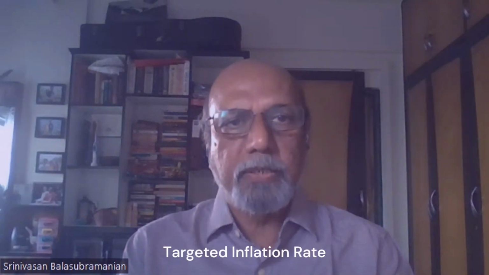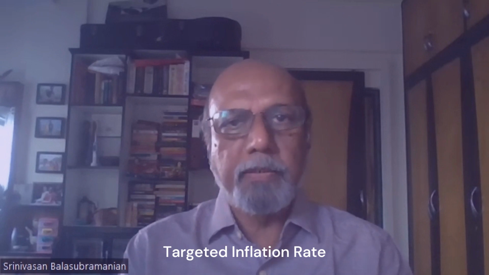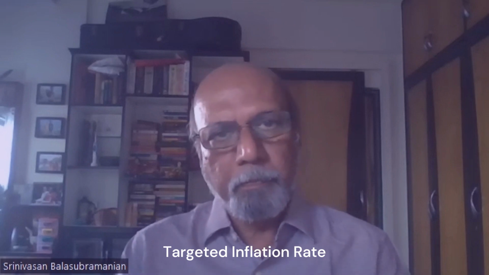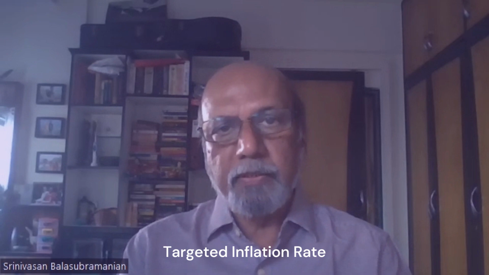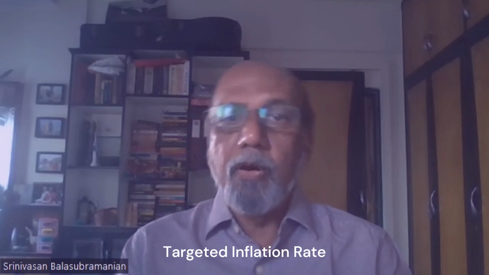So the biggest challenge for any government and monetary policy authorities is how to strike a balance between growth and inflation. Now, most major economies aim for low and stable inflation. Some countries have publicly announced inflation targets. For example, US, Europe, Japan, and many other countries have targeted inflation of 2%, whereas India's RBI has targeted 4% with a plus or a minus of 2% on either side. So it could be anywhere between 2% to 6%.